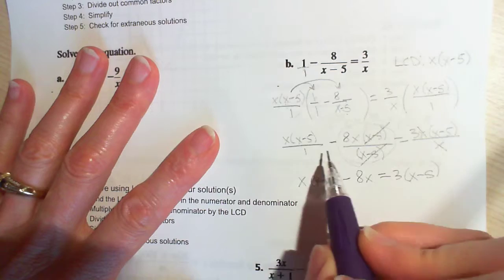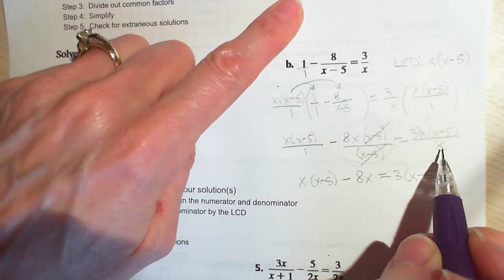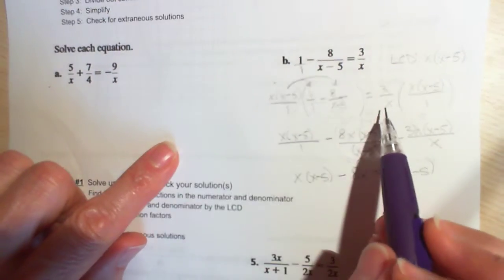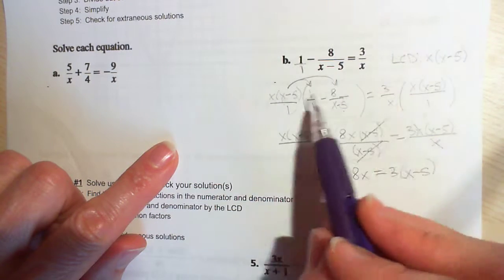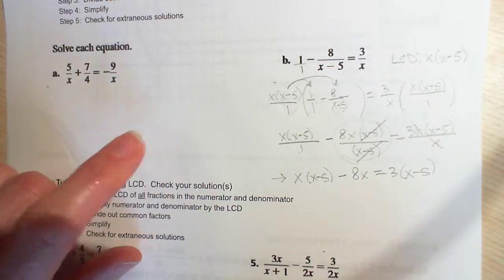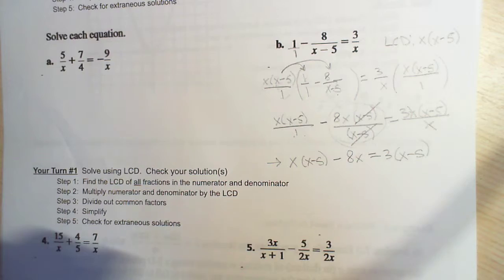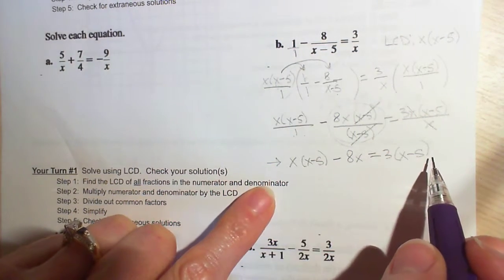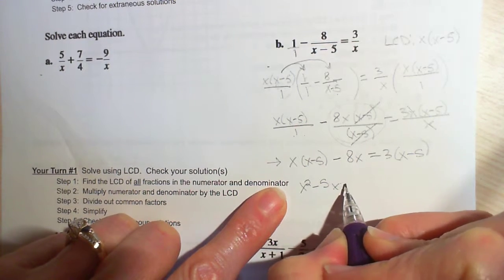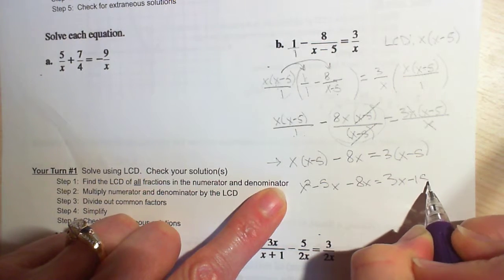So this is why I say we use the least common denominator to clear out the denominator. Because you notice, after I multiply each term by this least common denominator, my denominators are gone, and I'm just left with an Algebra 1 problem, if you want to think about it that way. So now I'm going to distribute here and combine like terms. I'm going to get x squared minus 5x minus 8x equals 3x minus 15.